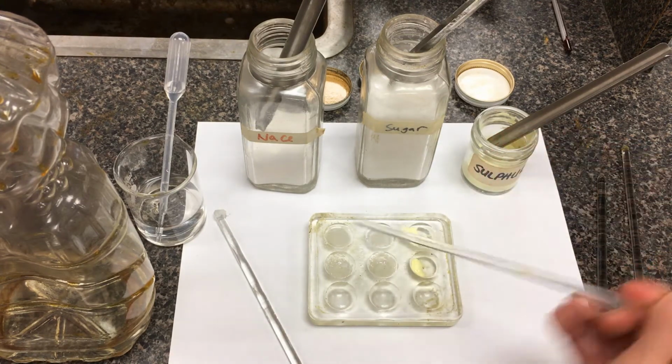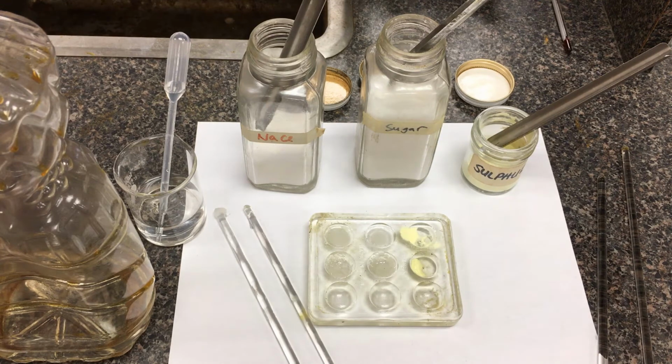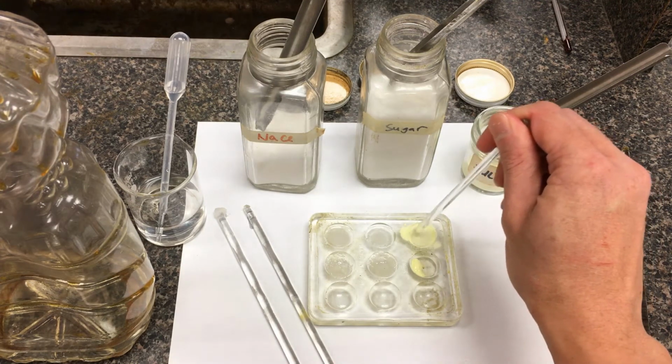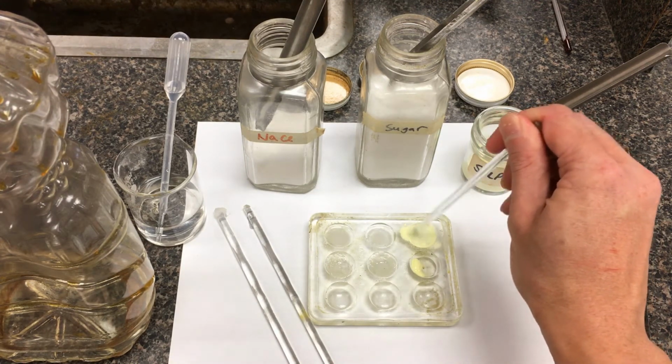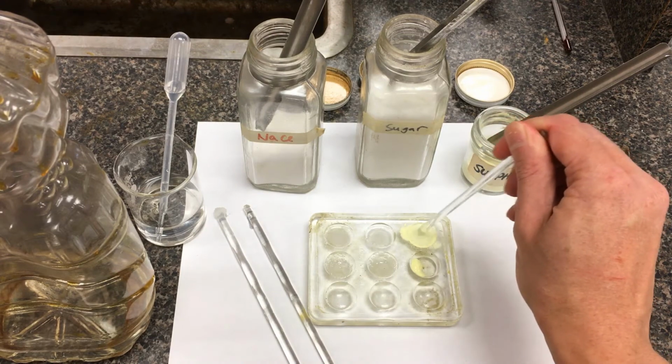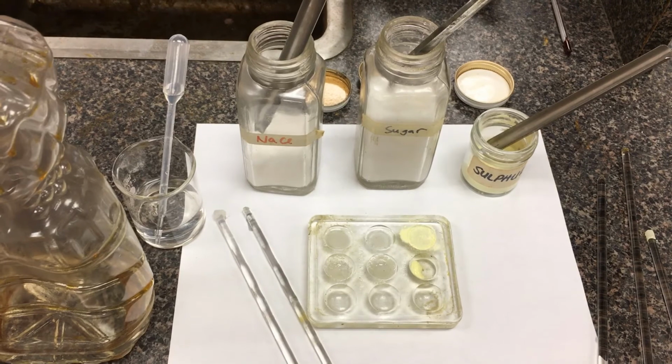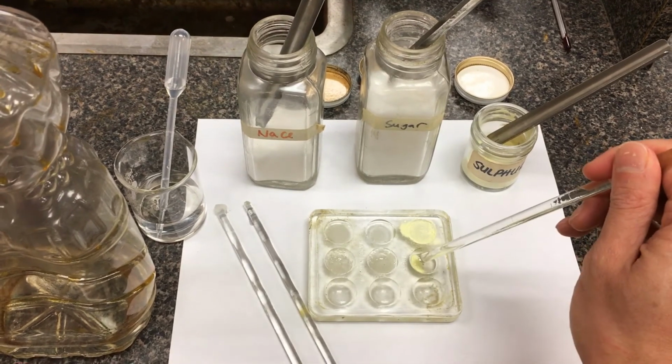Okay. And the last solubility test we're going to do is sulfur. So sulfur is a nonpolar compound here. You notice that the characteristic yellow powder is still left over there. Okay. And then we're going to try the last one here with just the sulfur.